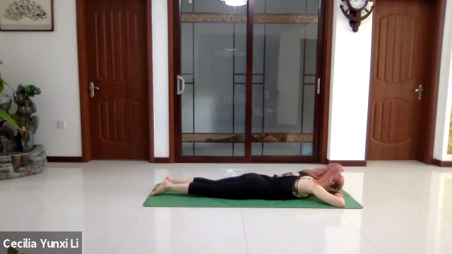To inhale, breathe into your back. And feel the back of your body extending, widening, growing, without extending your belly out. And when you exhale, just release.